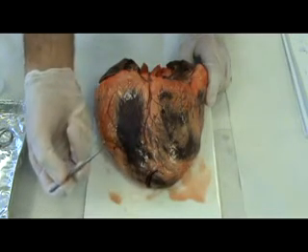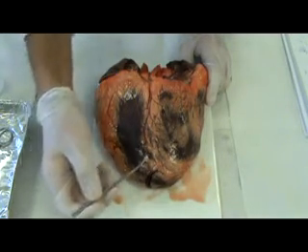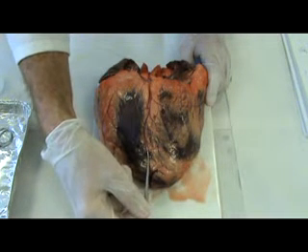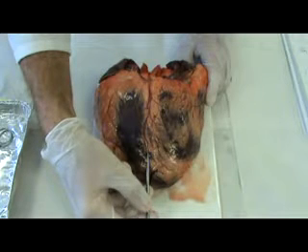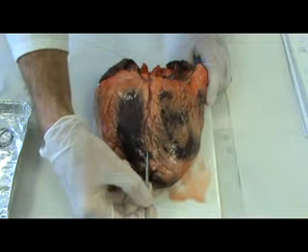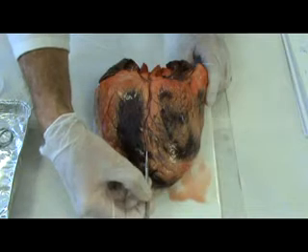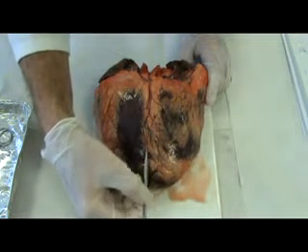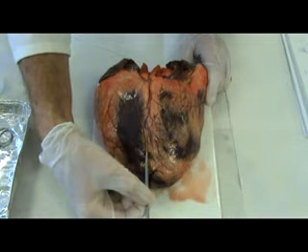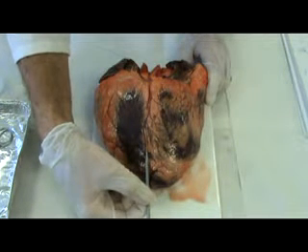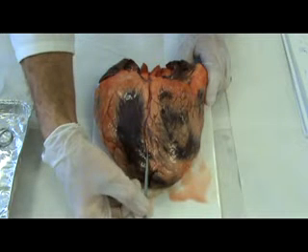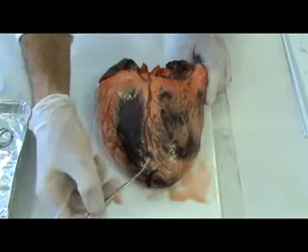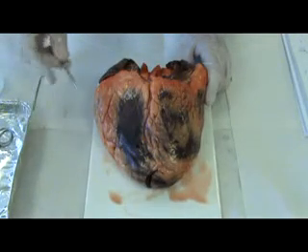Use the larger rounded end probe and insert it into the coronary branch, and if you twiddle it gently from side to side, you can slowly insert the probe up the length of the blood vessel. As you can see, the blood vessel is really quite close to the surface of the heart. If we withdraw it gently, you can see some of the blood coming out there.